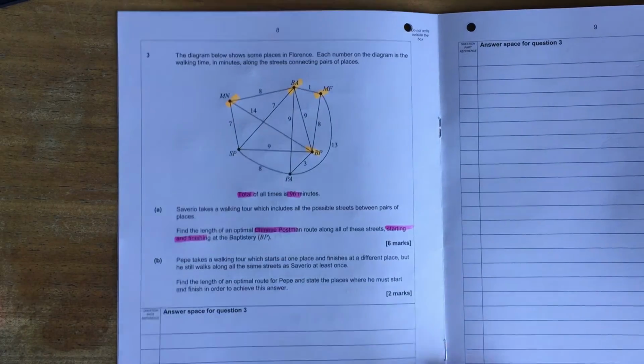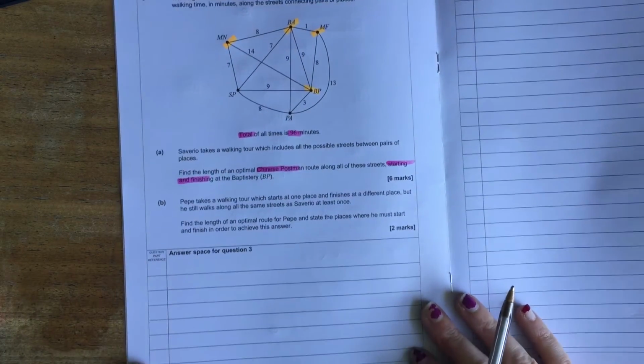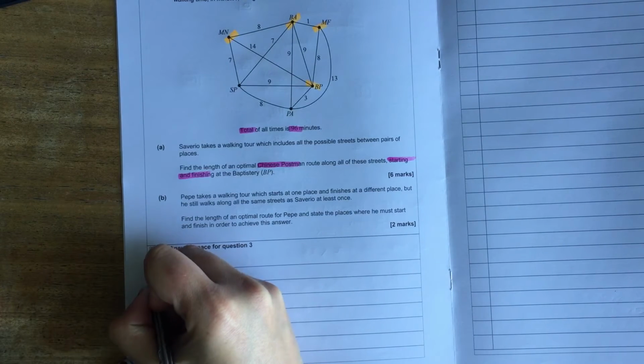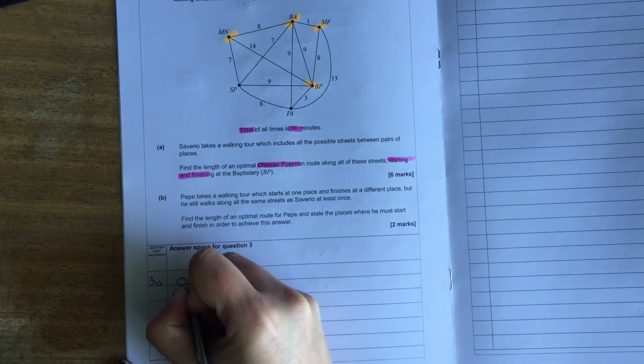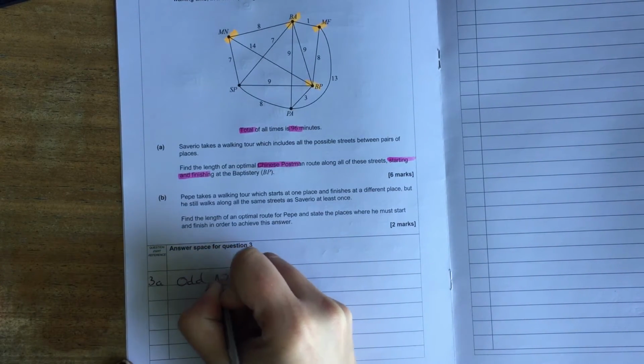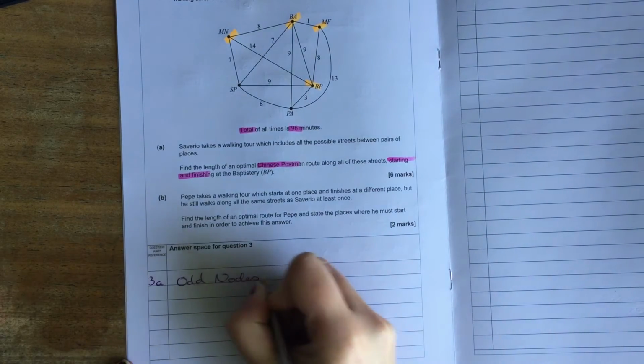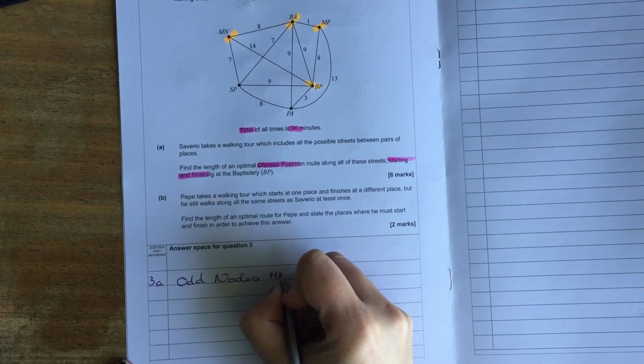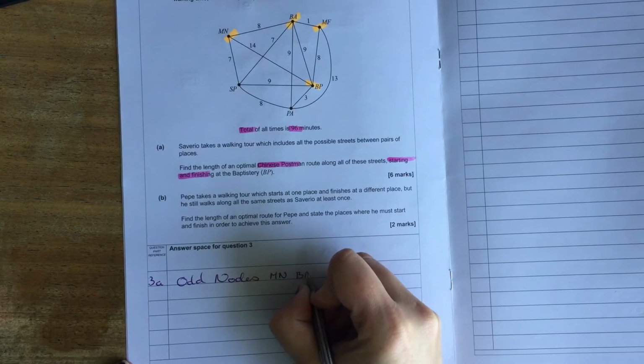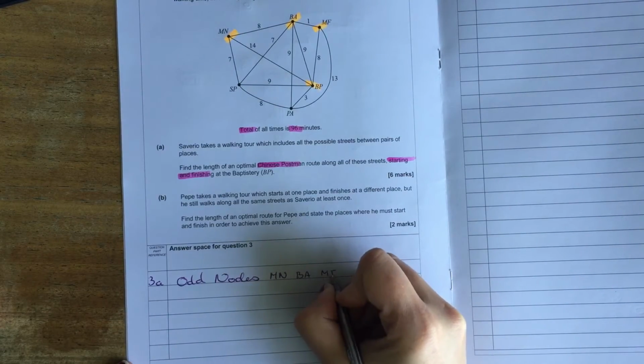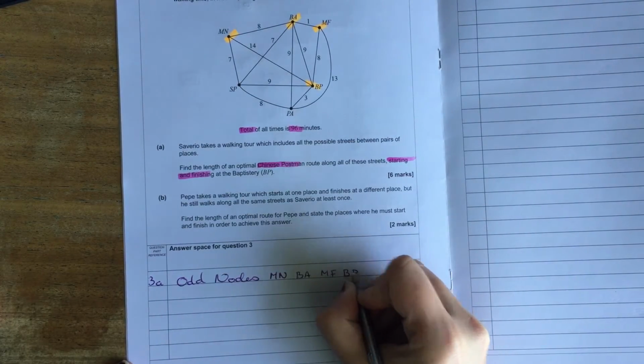So these are our odd nodes. So 3A, we have odd nodes, and they are MN, BA, MF, and BP.